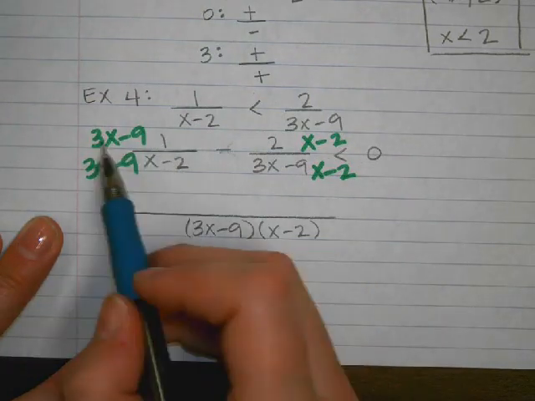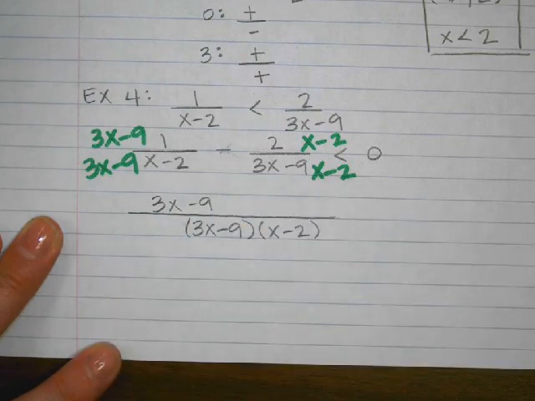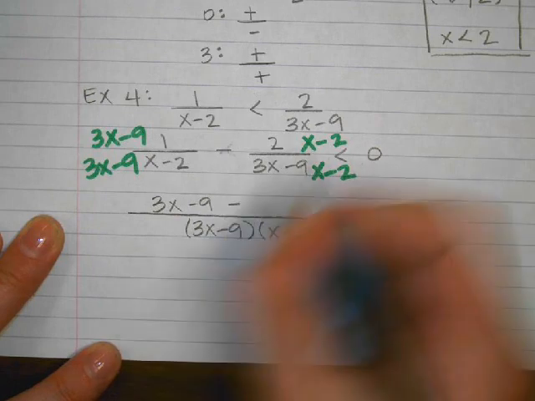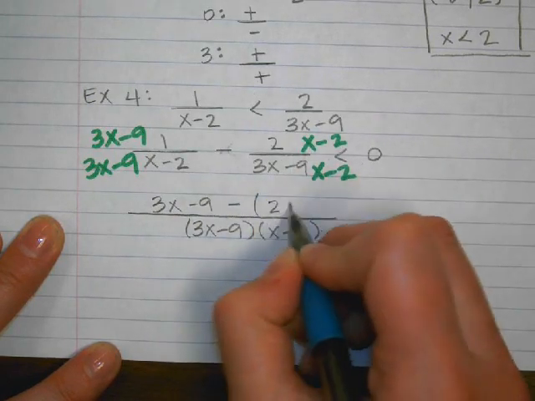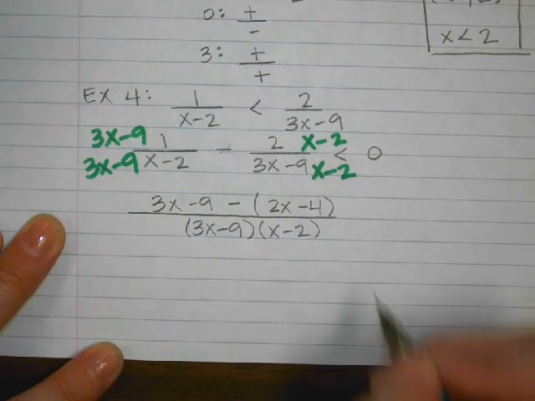And then 3x minus 9 times 1 is just 3x minus 9. And I am subtracting off what I get from this stuff. So I'm subtracting off 2x minus 4.